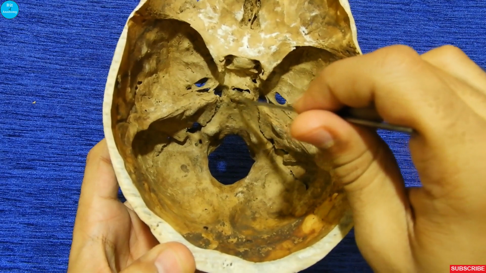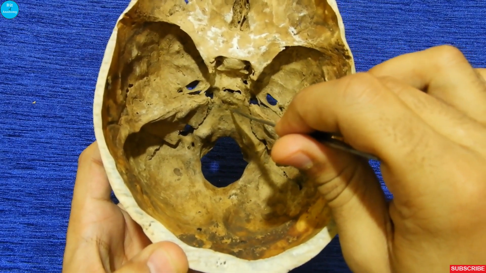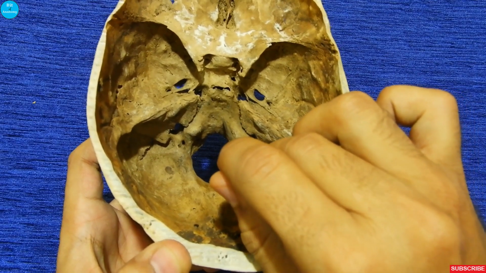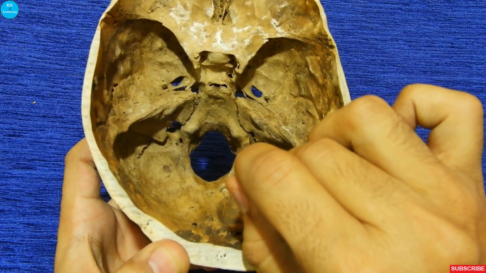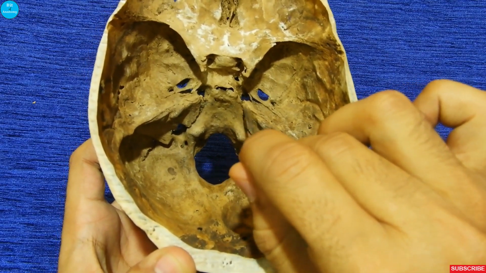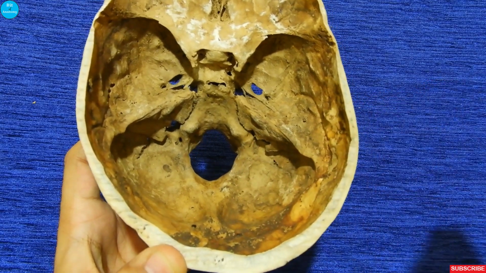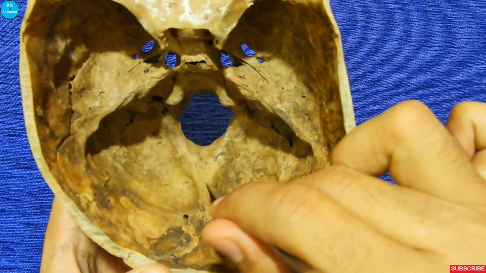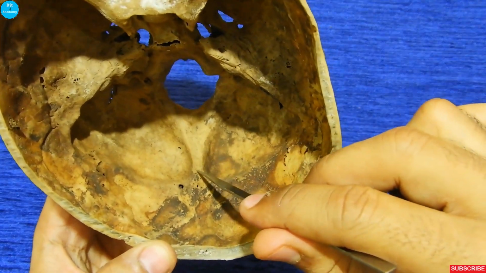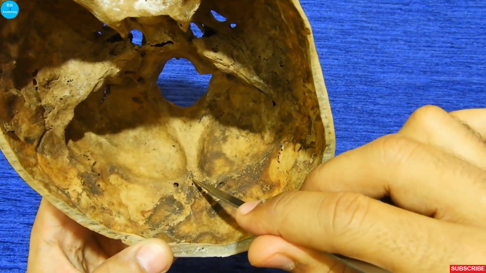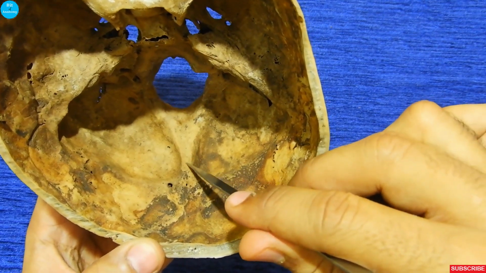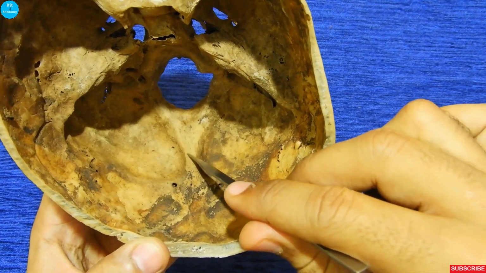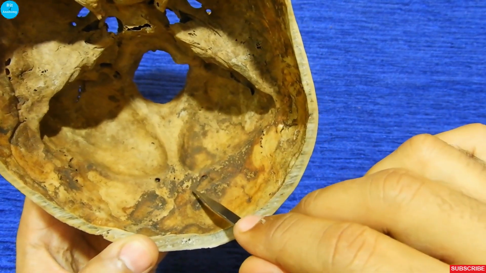So this is the sloping clivus formed by the basi-sphenoid and the basi-occiput, and at this junction between the clivus and the petrous part of the temporal bone lies the inferior petrosal sinus. Then the foramen magnum, the Vermian fossa, the internal occipital crest, and the internal occipital protuberance. The internal occipital crest provides attachment to the falx cerebelli.